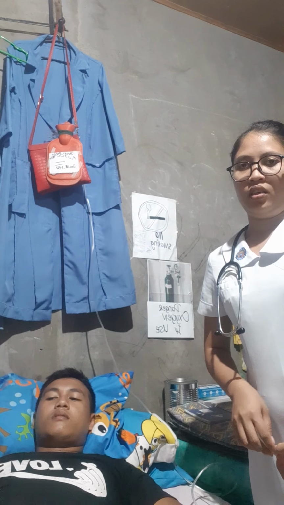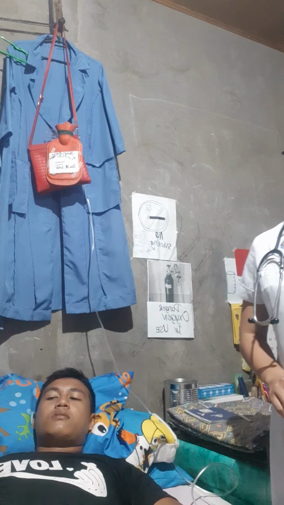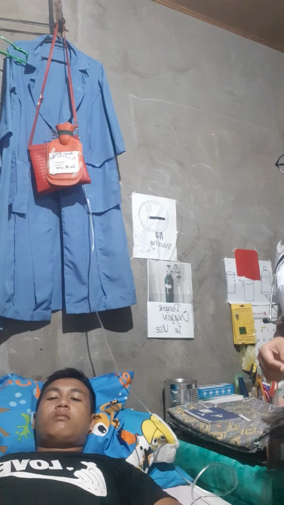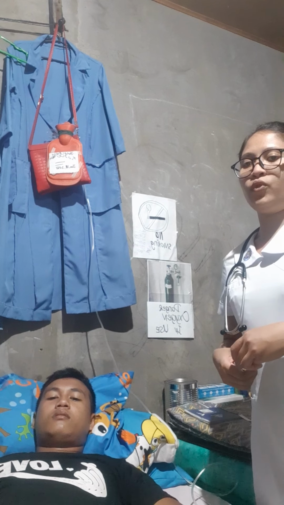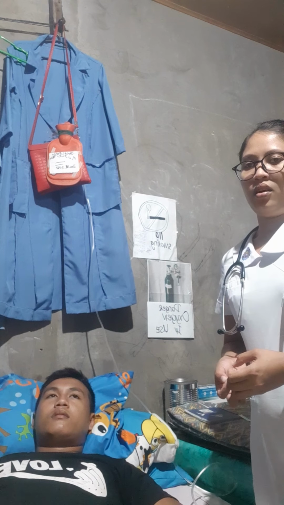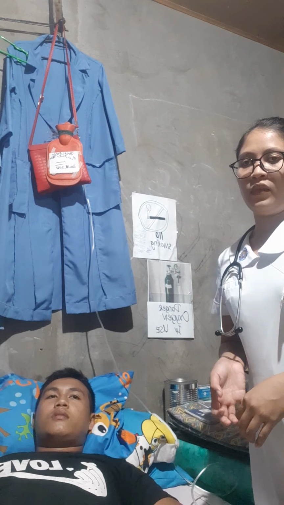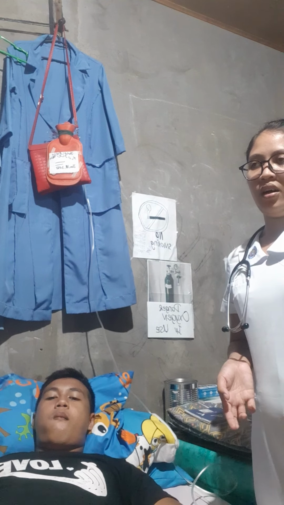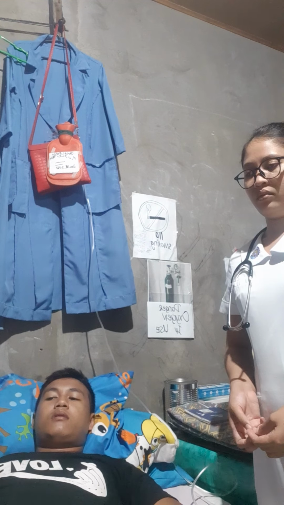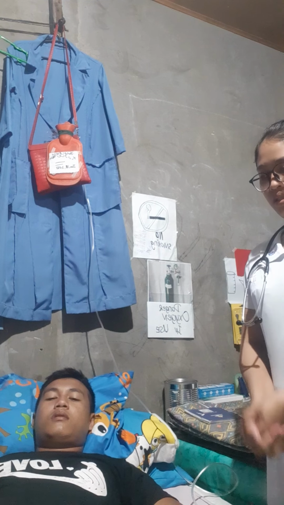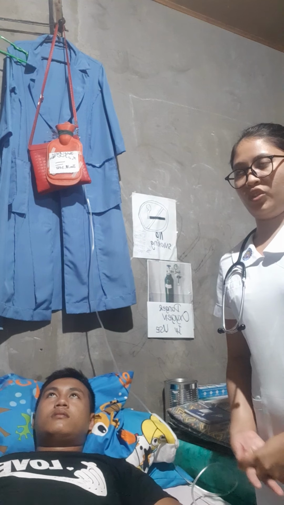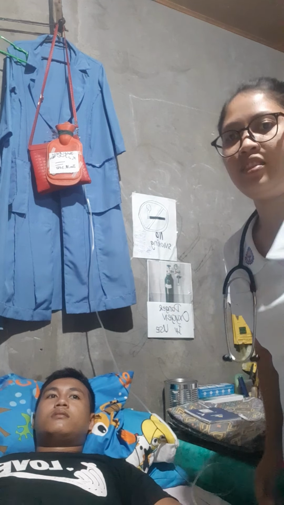Then the client felt discomfort when removing, saying that he felt itching, but afterwards, after removing, he felt relieved. Then the client was totally fine after the procedure was done. That's all. Thank you.